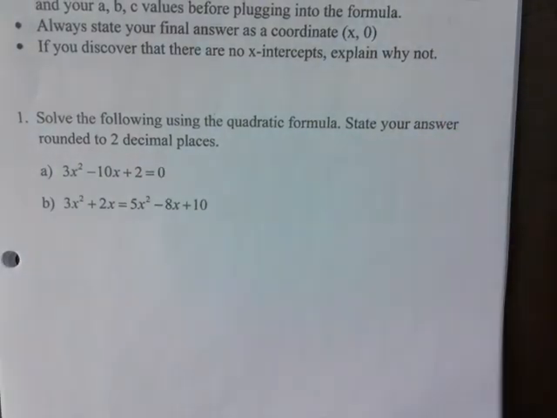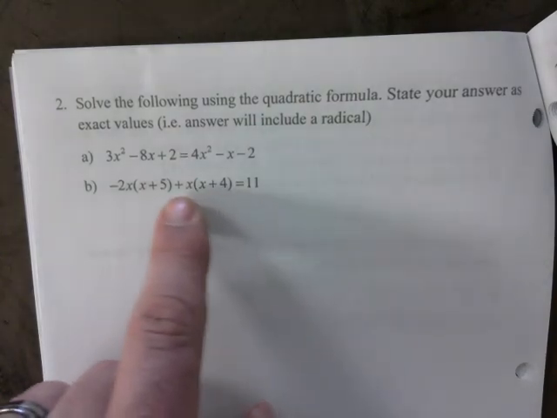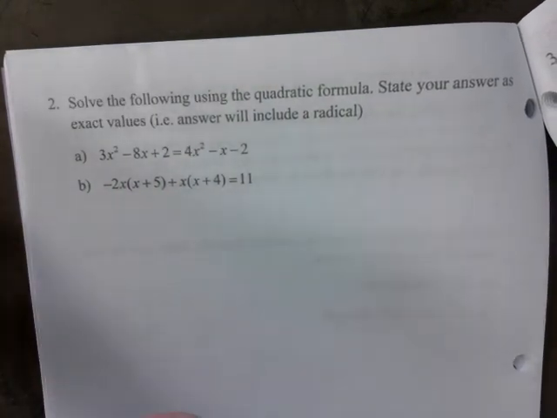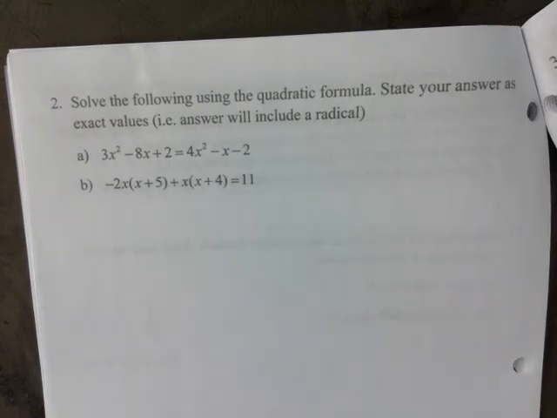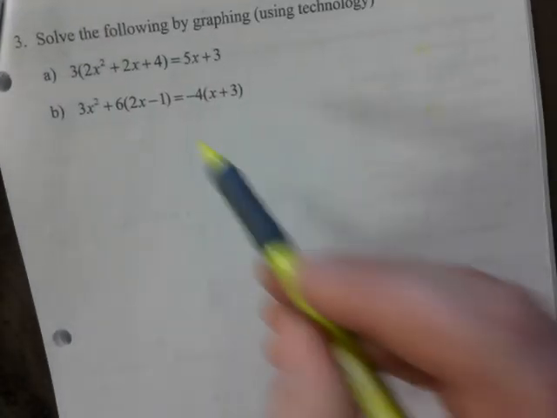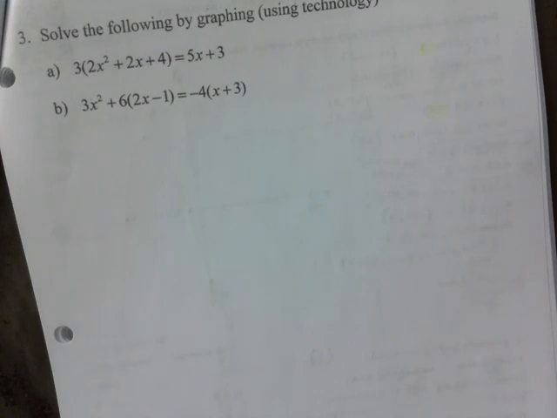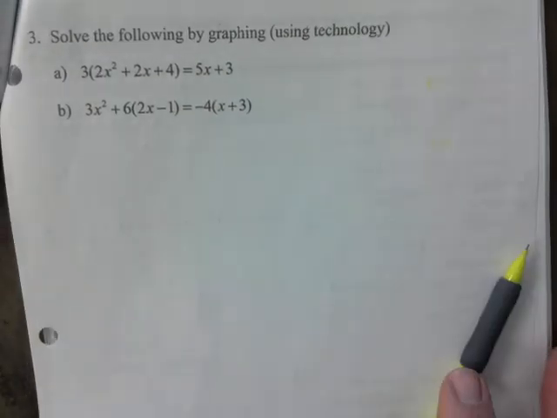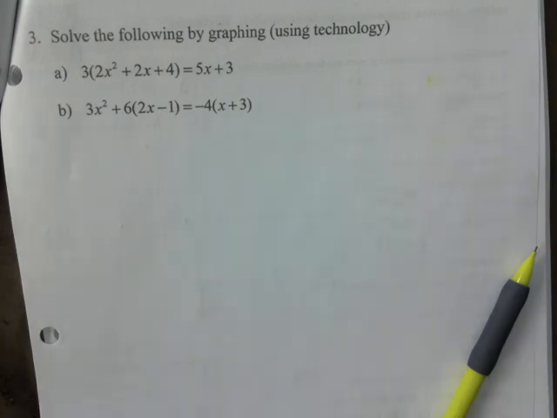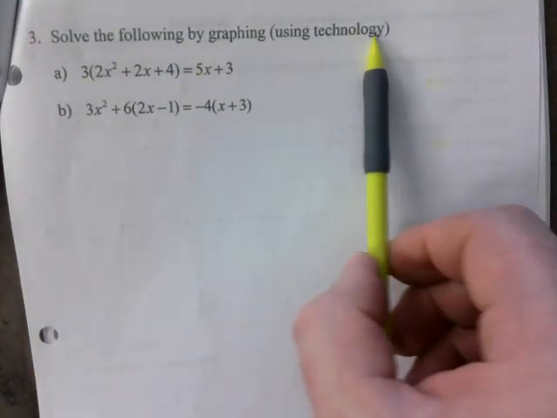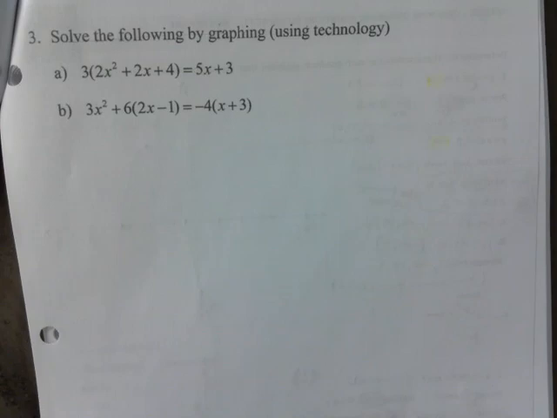Okay? And then 27. Ooh, brackets, right? So stepping it up just a little bit. And then 28, more brackets, right? Because you all like brackets. Don't worry so much about what it says up here. Just use the quadratic formula every time.